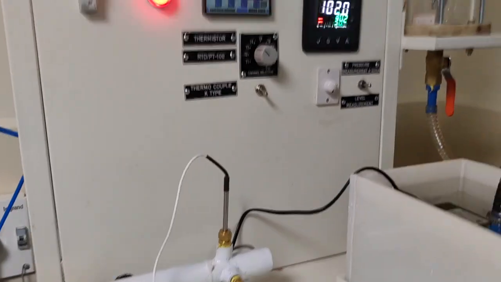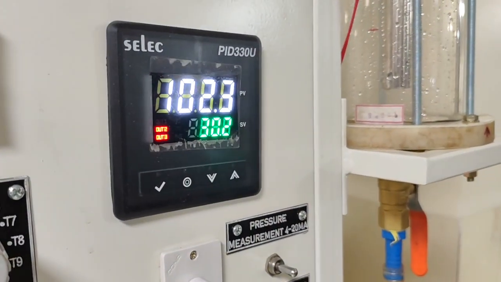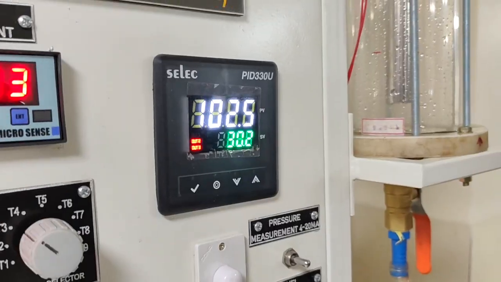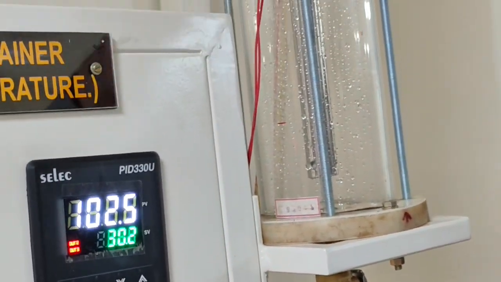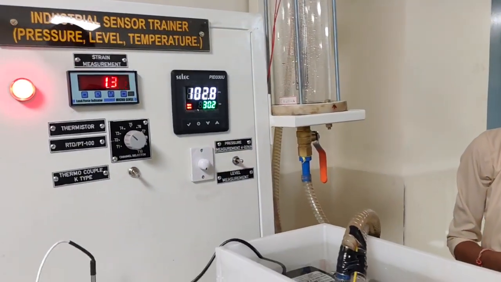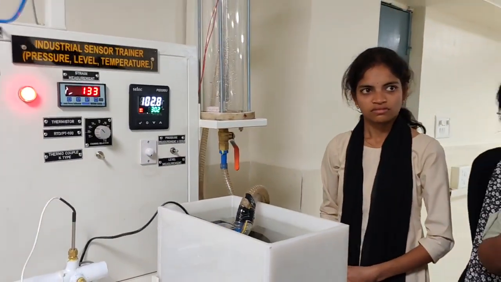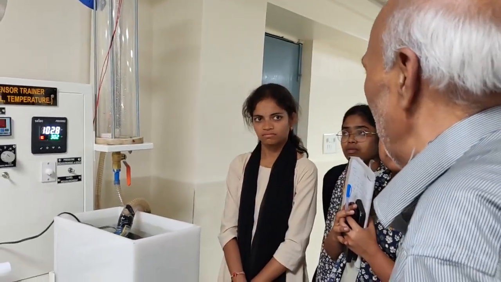What is this SV? SV is set value. When you want to maintain a certain level, you have to set that level. That is the PV, meaning process value. What is the process value? Presently, what is the value that it reads? Normally, present value nobody will say. It is a layman term. You are using it in industry, that's why you call it a process value.